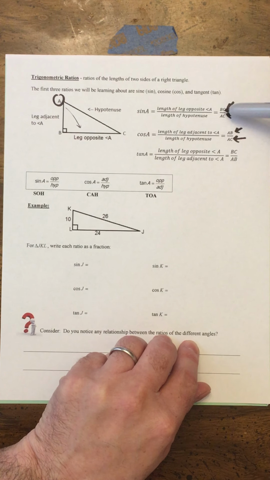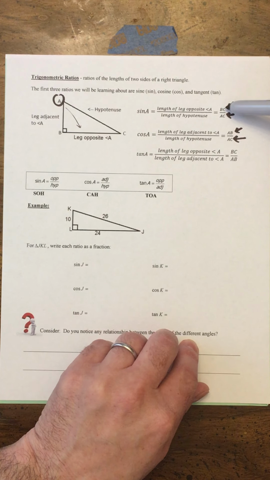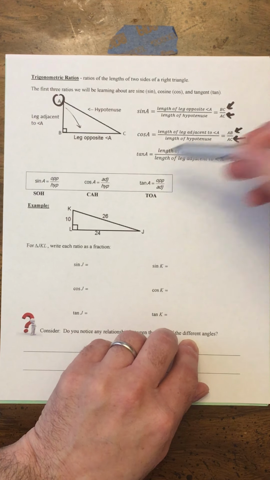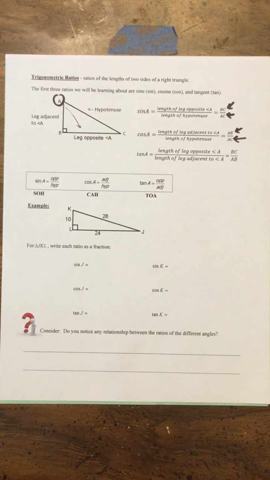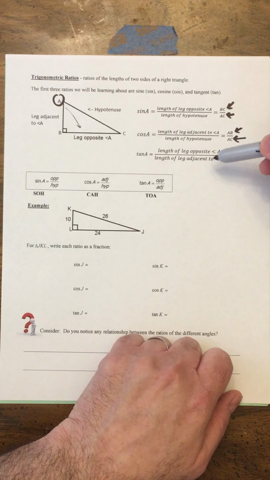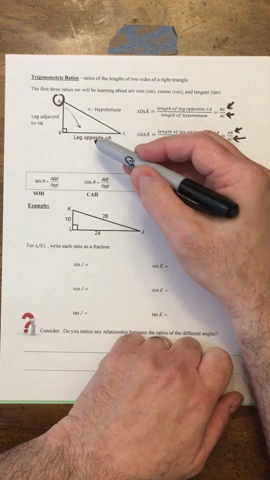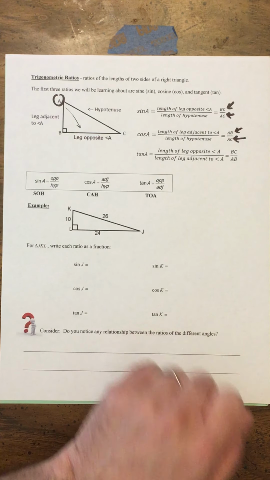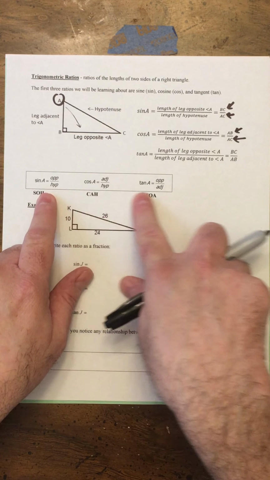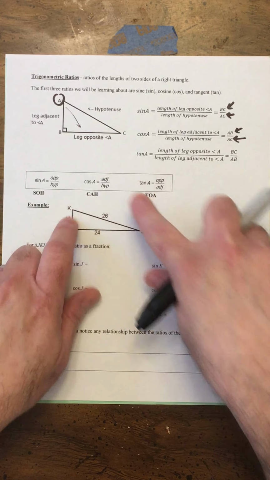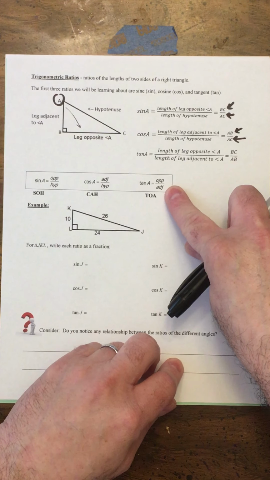So if you notice, the only thing that's different between the sine ratio and the cosine ratio is that the sine ratio has the opposite side on top and the hypotenuse on the bottom, and the cosine ratio has the adjacent side on top and the hypotenuse on the bottom. And finally, tangent doesn't have the hypotenuse. It's just the opposite side of angle A over the adjacent side of angle A. So the opposite side is BC, that goes on top. The adjacent side is AB, that goes on the bottom. And these are the ratios here, abbreviated. Sine is opposite over hypotenuse, cosine is adjacent over hypotenuse, tangent is opposite over adjacent, okay?